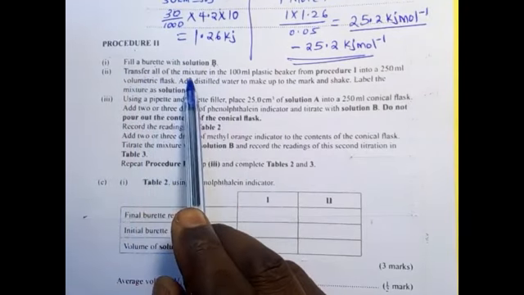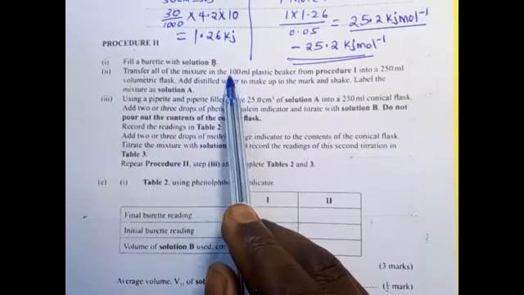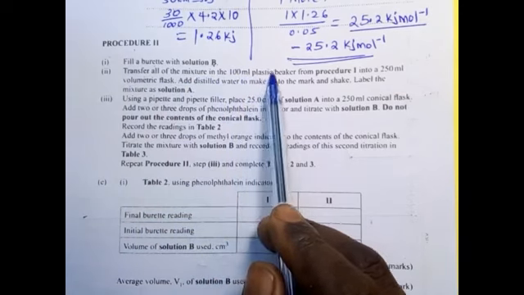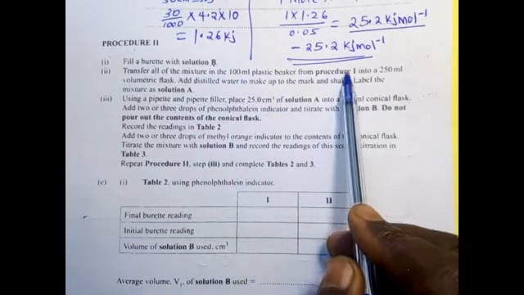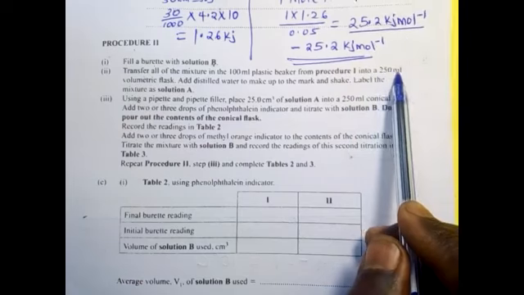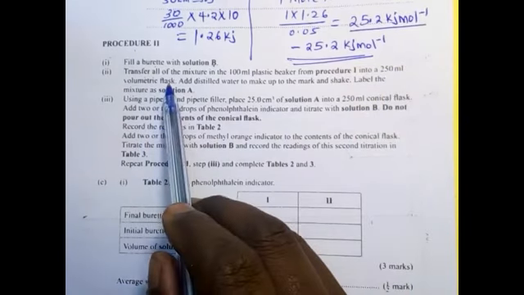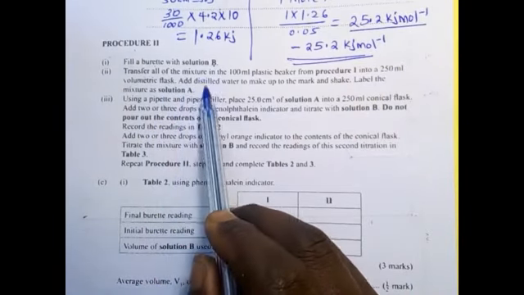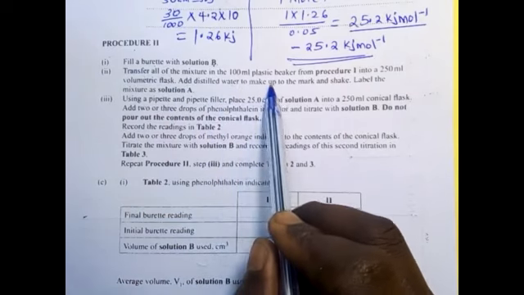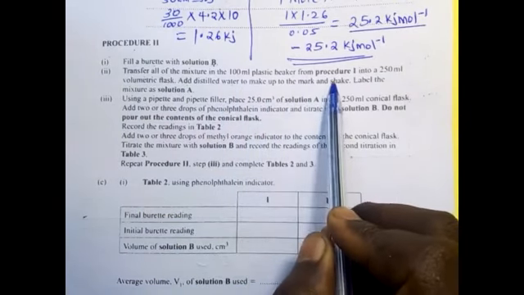Transfer all this mixture in the 100 plastic beaker from procedure 1 into a 250 ml volumetric flask. Add distilled water to make up to the mark and shake.